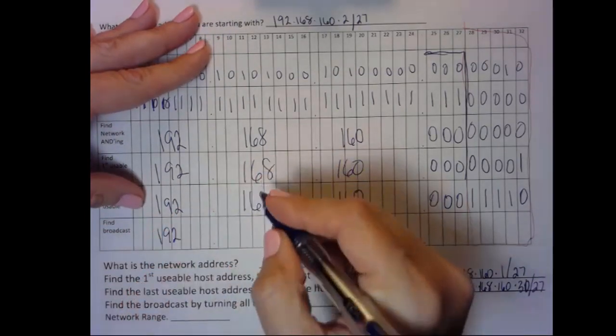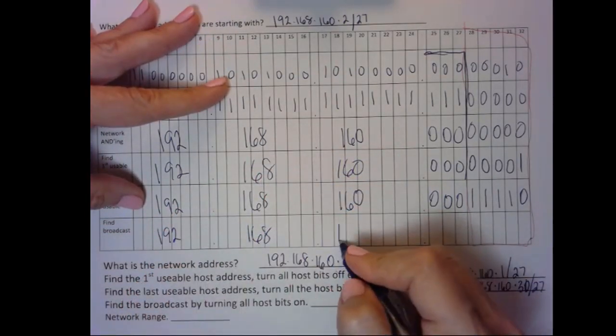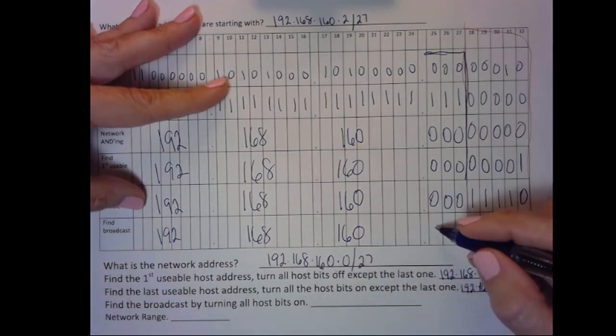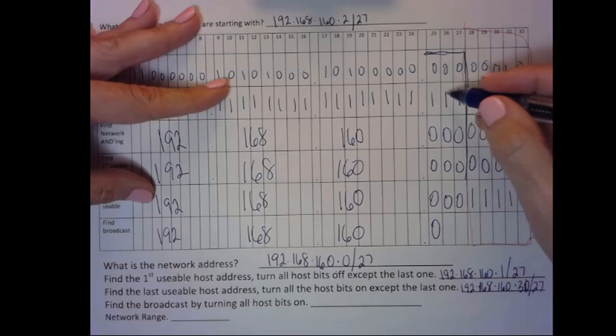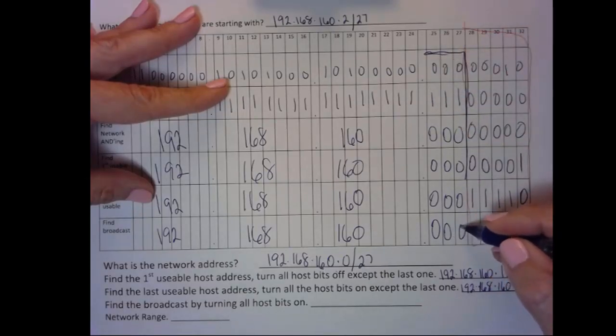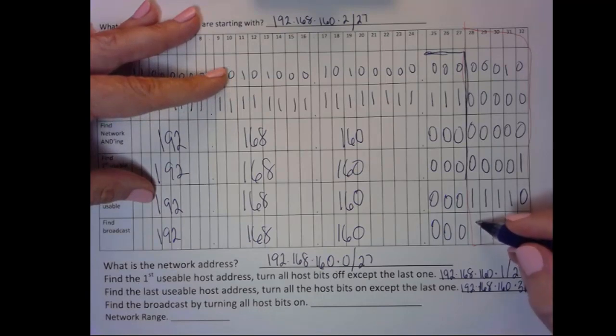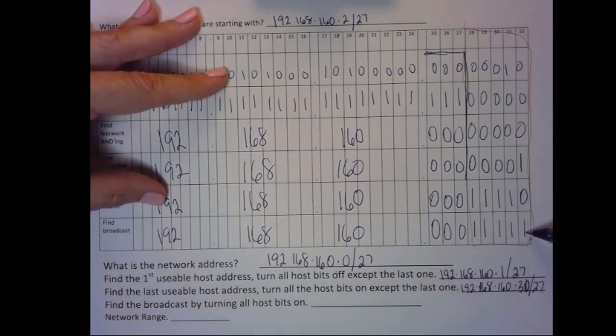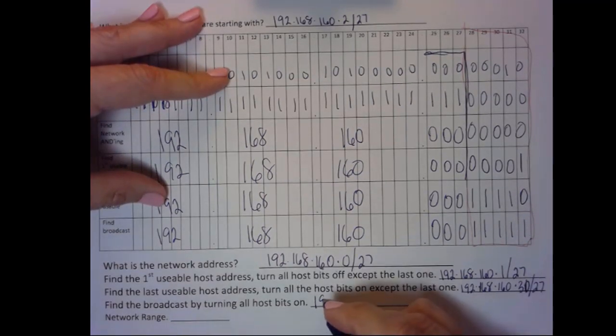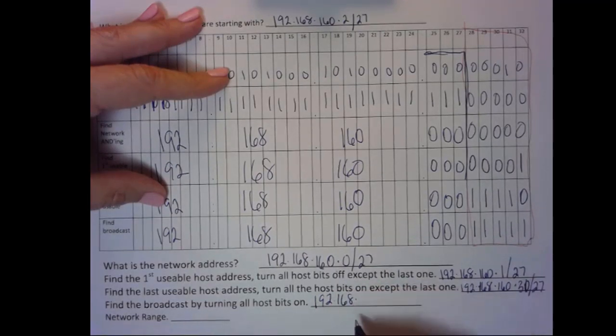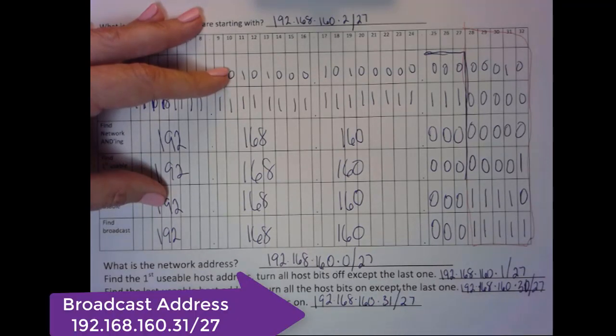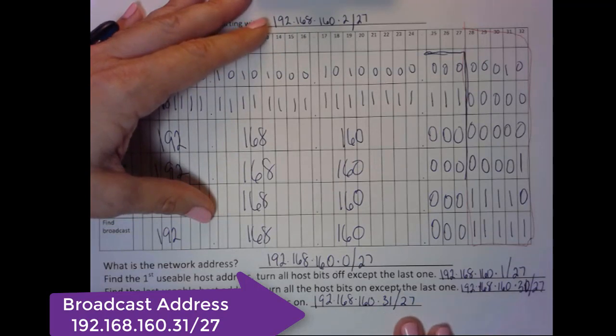Okay. So now let's do the broadcast address. Again, we know that the 192, the 168 stays the same, the 160. All right, these have to stay off because the subnet mask tells us that the network bits stay the same. The definition of a broadcast is when all of the host bits get turned on. So I've turned them all on. If I add 16 plus 8 plus 4 plus 2 plus 1, I get a 31. So I've got 192.168.160.31, and it's a /27. So that's my broadcast address.